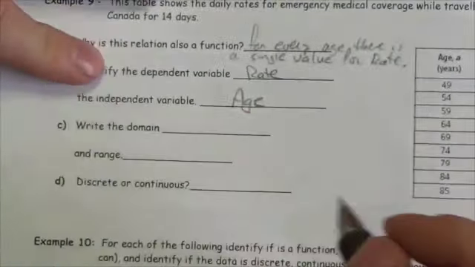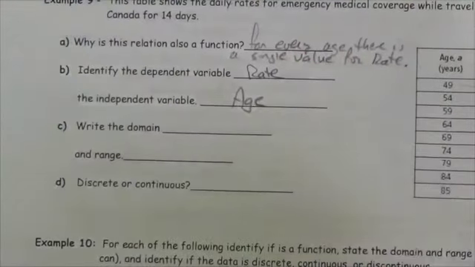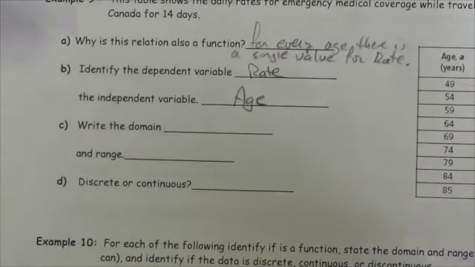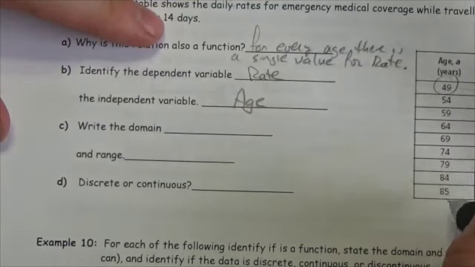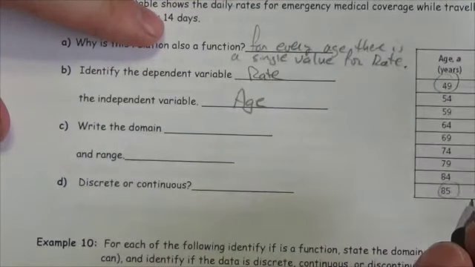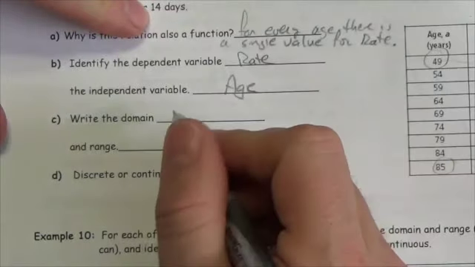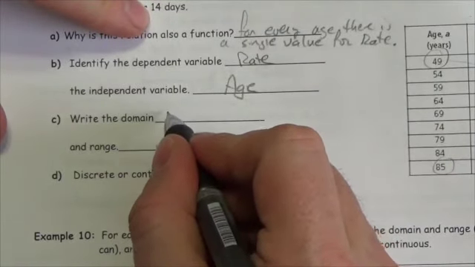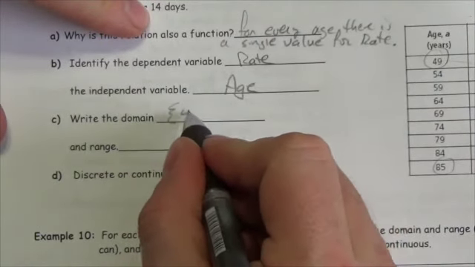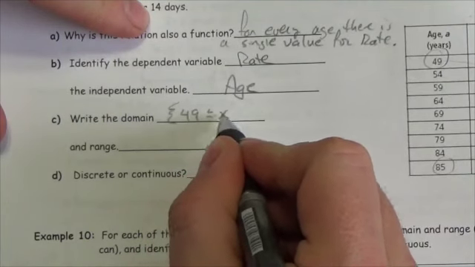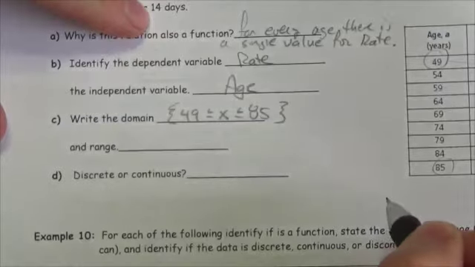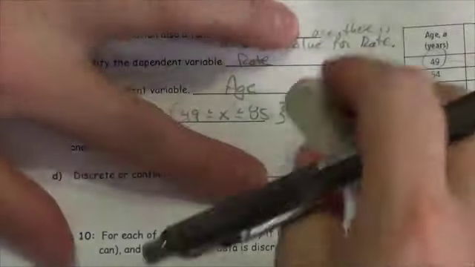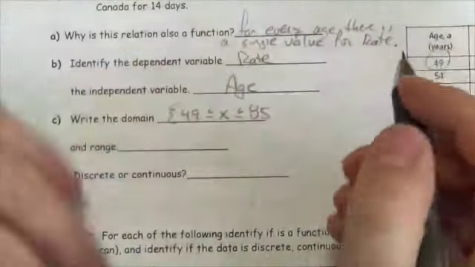So the domain, now, I've got to be kind of realistic here. We're probably being given the lowest value and the highest value here. So the domain in this case, probably the best I can do is I will state that it's the set of values from 49 out to 85. Then actually I shouldn't do that. I'm going to get a little bit more specific here.